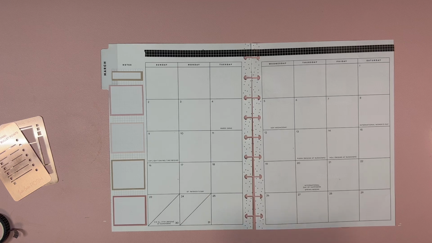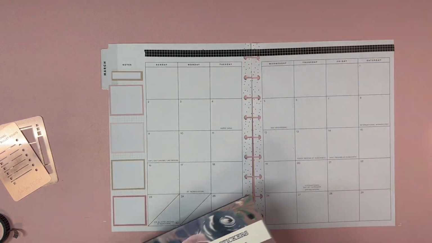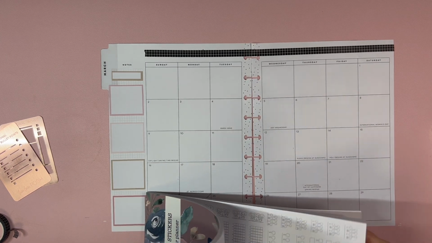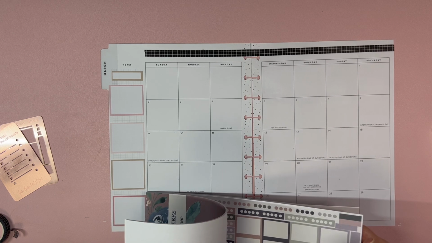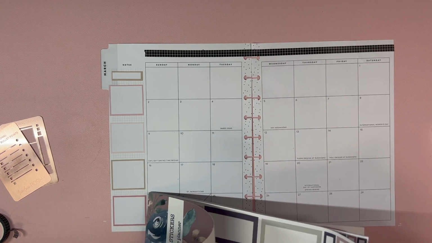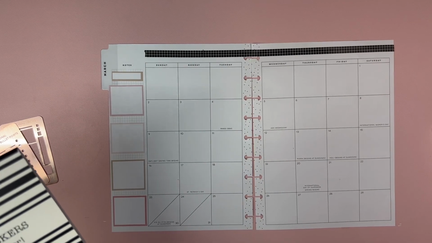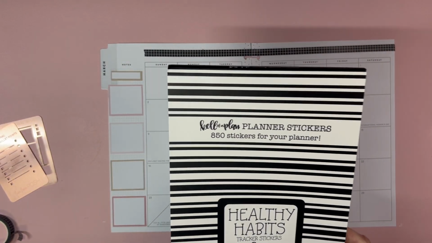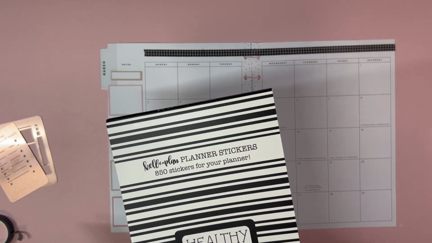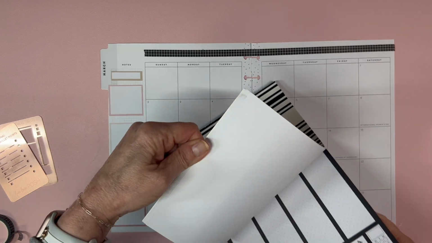this book from Kell of a Plan, which is the Goals and Plans book. And what I've been using out of this book is the habit trackers for this particular spread, and they worked really, really well. So let's see, I know there's still plenty of them. Okay, I was wrong. It is the Healthy Habits book, not the Goals and Plans book, so I got the books mixed up. But anyway, the little trackers are in here.